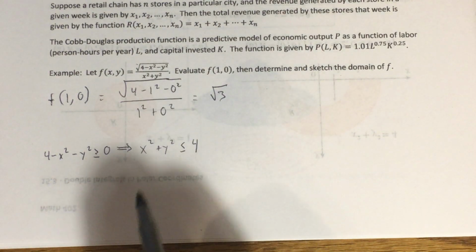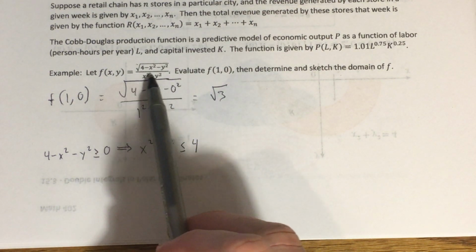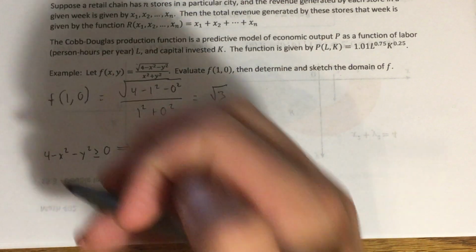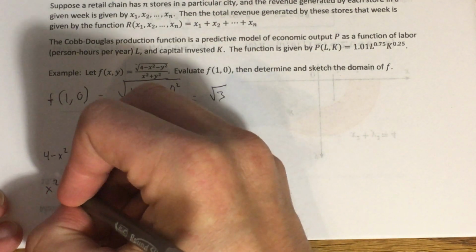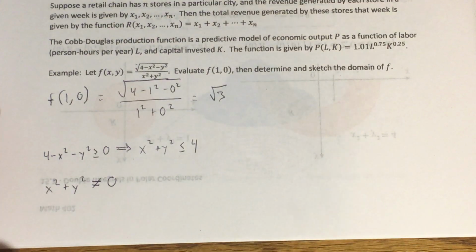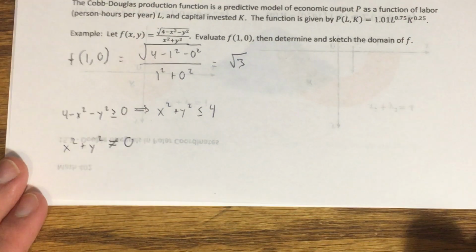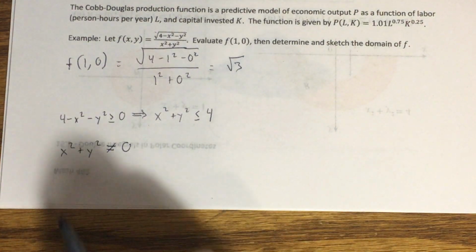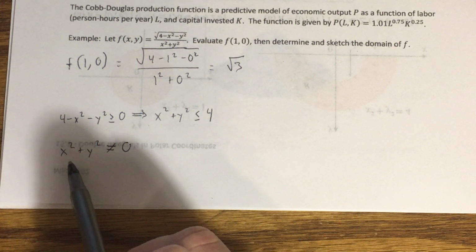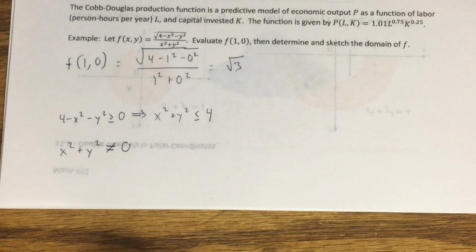But there's one more restriction to pay attention to here. Down below, I have x squared plus y squared in my denominator. And we know that we can't divide by 0. So that means that x squared plus y squared cannot equal 0. Now, because both of these terms are being squared, as long as x and y are not both 0, this will always come out positive, right?